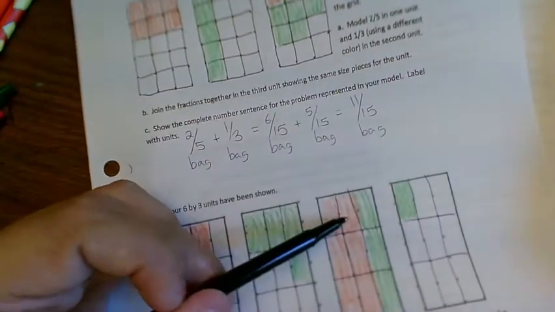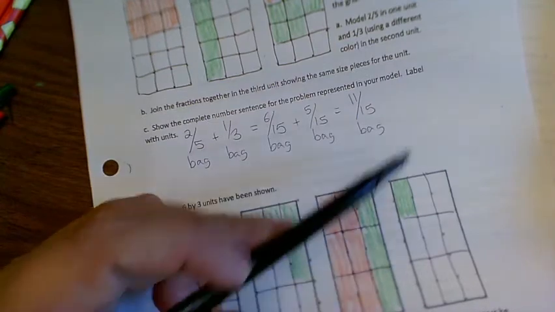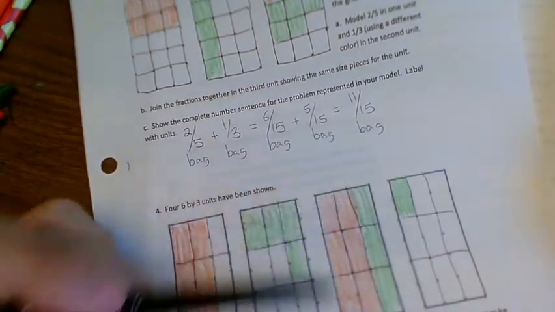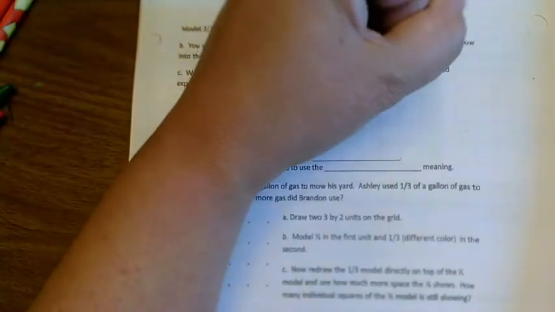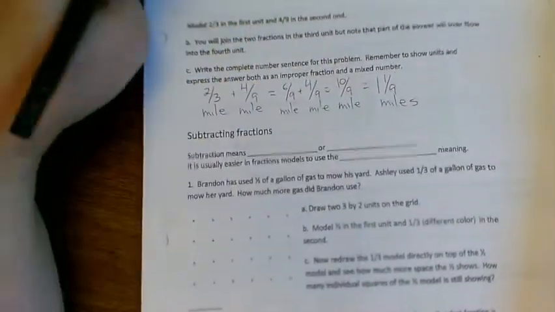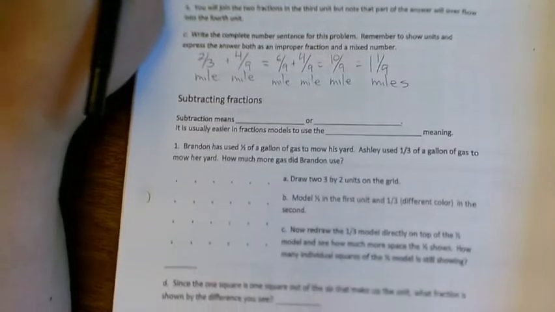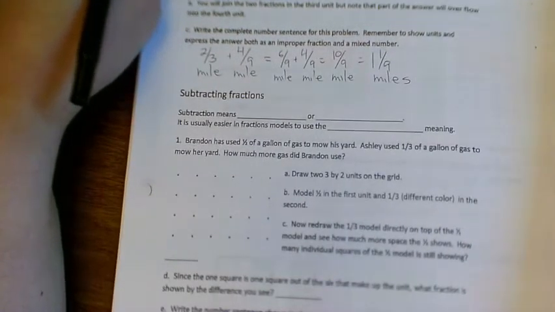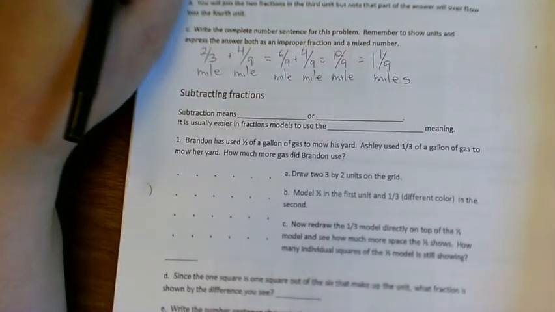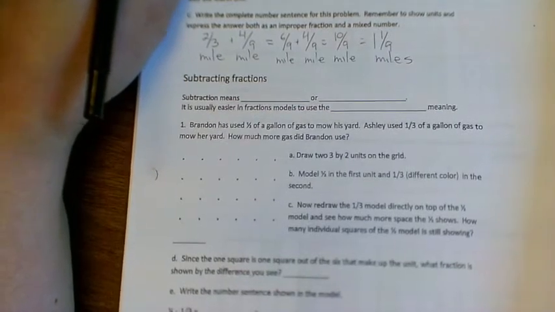So we have the 1, 2, 3, 4, 5, 6, 7, 8, 9, 10 pieces, and it takes 9 pieces to make the whole. Or you could say this is 1 full mile plus 1/9 of another mile. So 1 1/9 miles. Okay. All right, so that is addition. So moving on to subtraction.